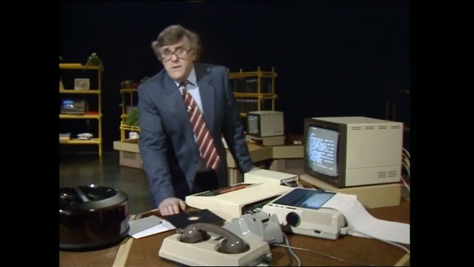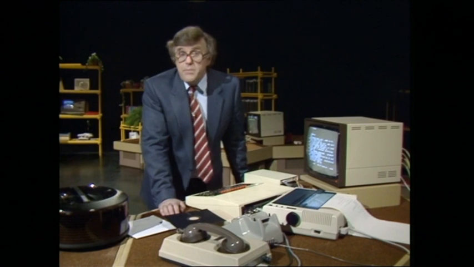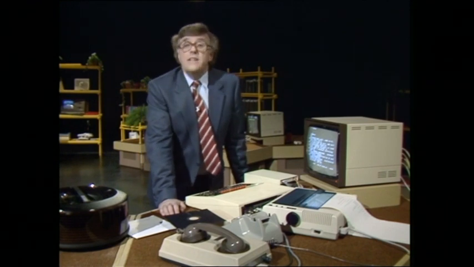Well, using this kind of commercial database can be costly at the moment because of subscription charges, but many people believe that this is the way we'll get information in the future.